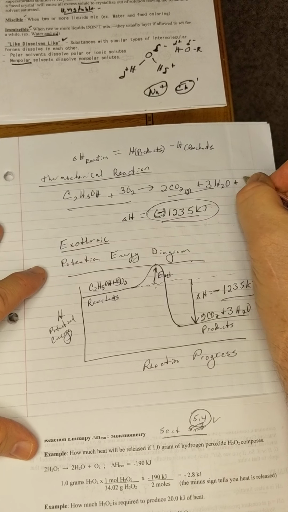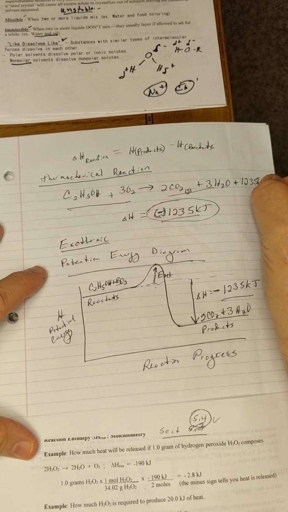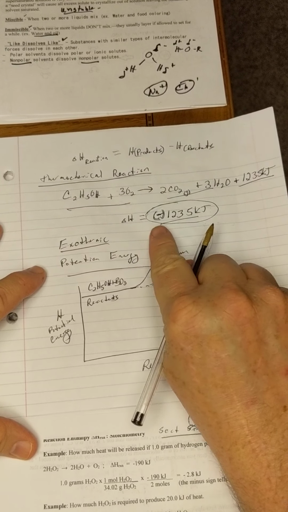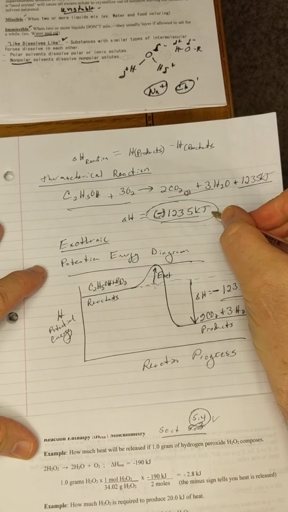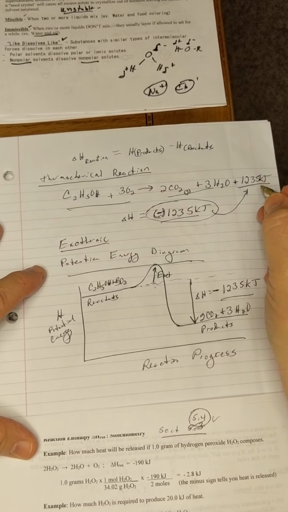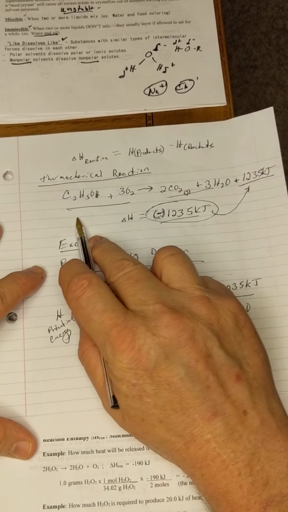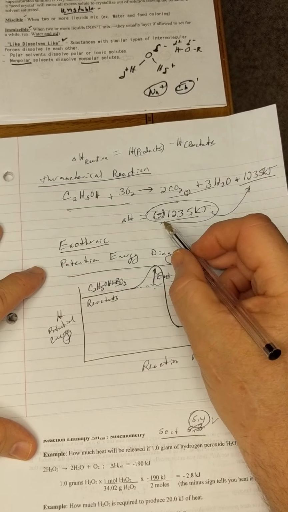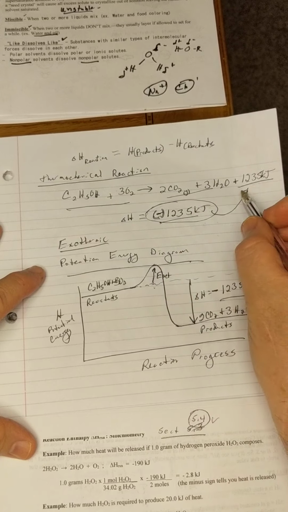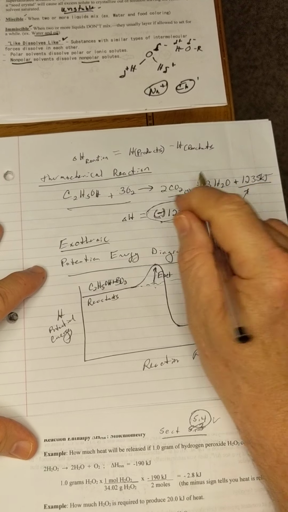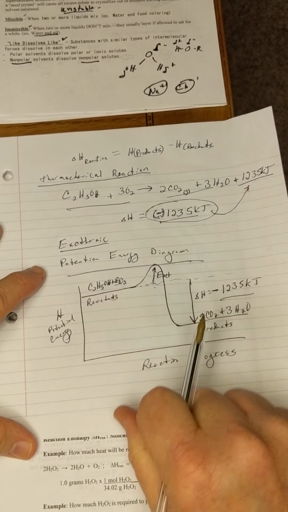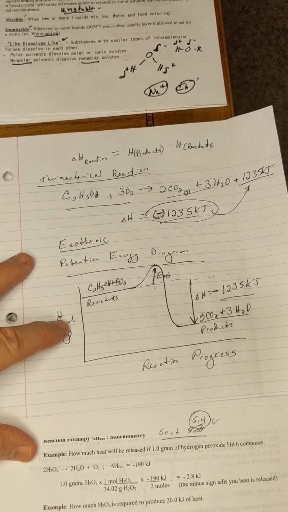So what I can do here is I can put plus 1235 kJs. Now what happened to the sign? Well, that sign was just telling me that it was a product, that it was released. So the sign tells you whether it's endo or exothermic, but it's not really that there's a negative amount of heat, it's just that it's being released. This is missing that much heat. And so it's kind of an accounting.